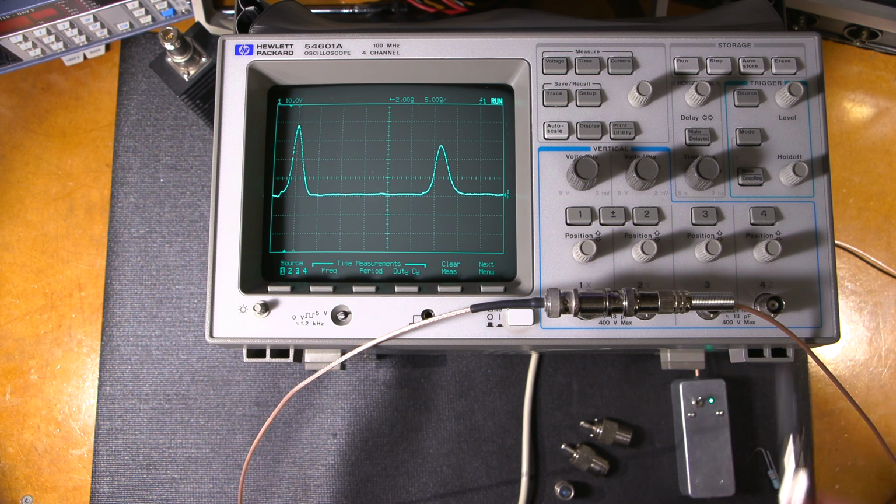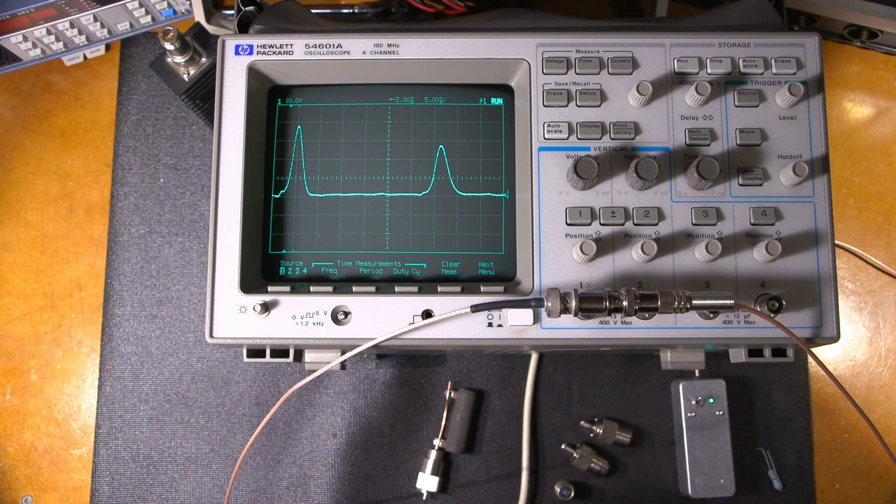So now if I take one of these other terminations that I put together with the resistors, I'll add one of those to this right now, so we'll see what happens with this.